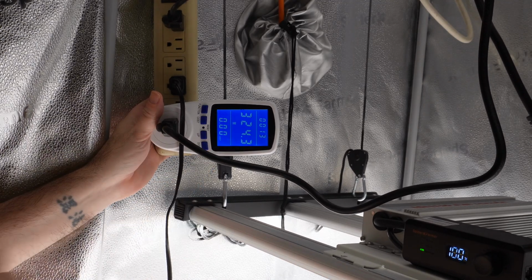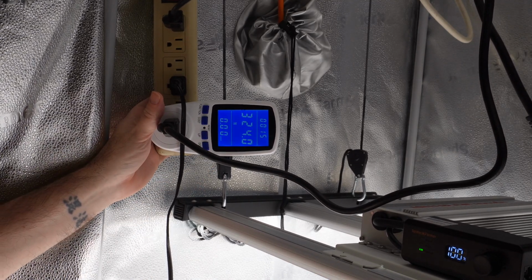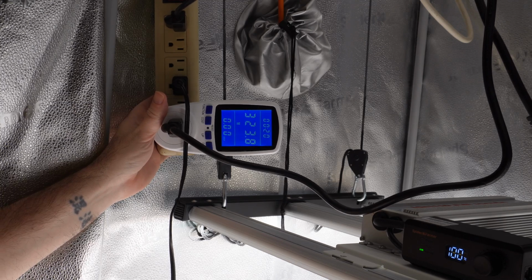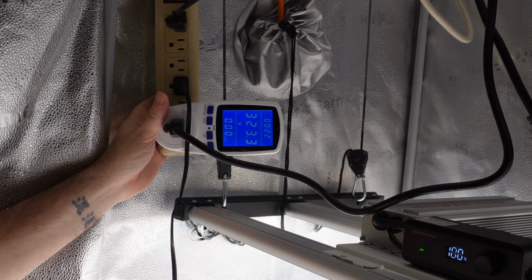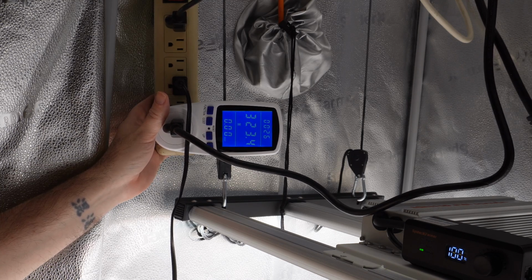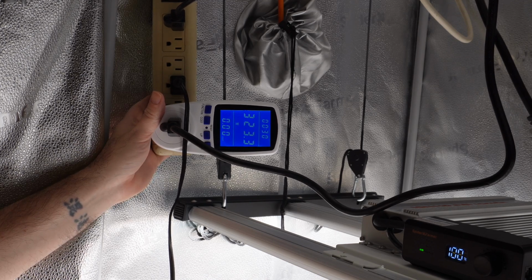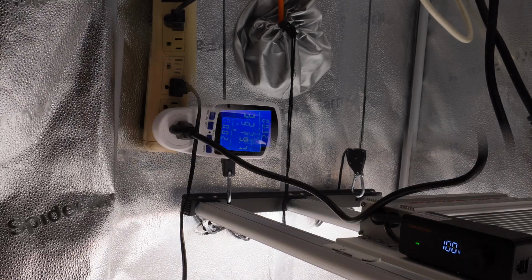As you can see, this went up as well. It is now drawing 324 watts. We'll be able to check the high and the low, but there you are, 100%. I'm going to come back in an hour. We'll look at the same data.